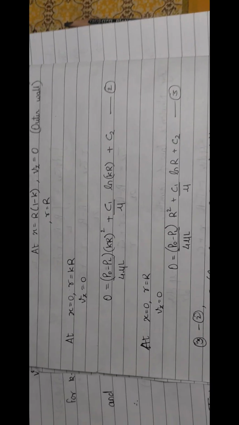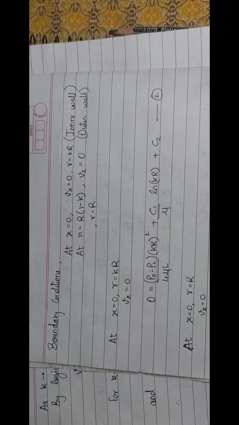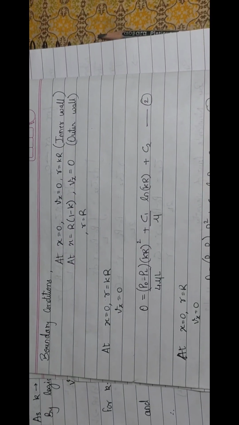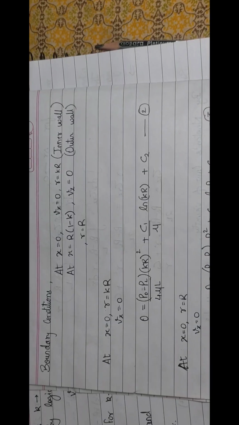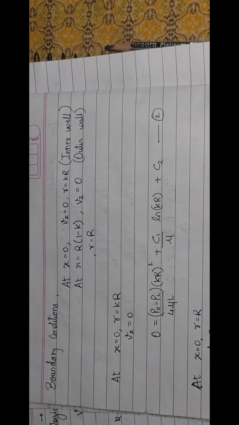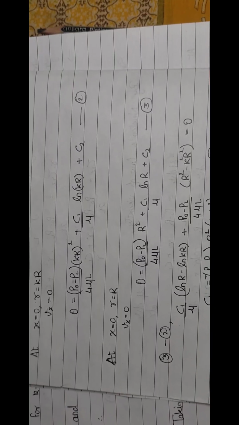Boundary conditions: at x is equal to 0, Vz is equal to 0, r is equal to kr, the inner wall, and at x is equal to r into 1 minus k, Vz is again equal to 0. This is the no slip boundary condition. At x is equal to 0, r is equal to kr, Vz is equal to 0.